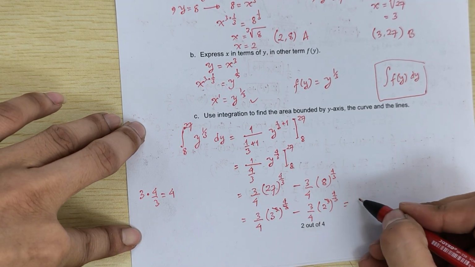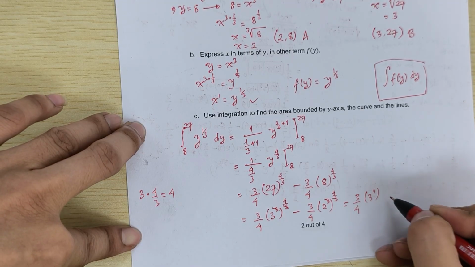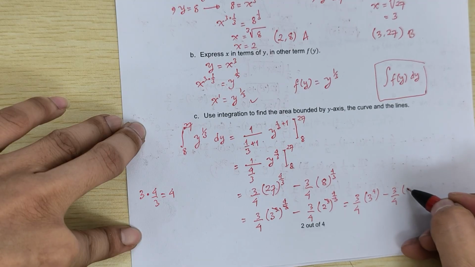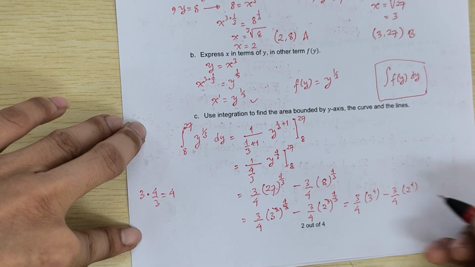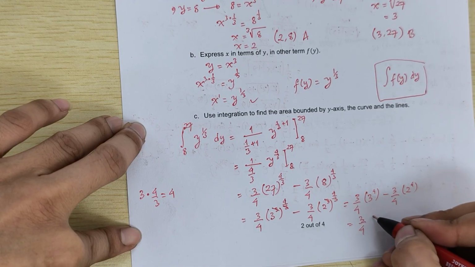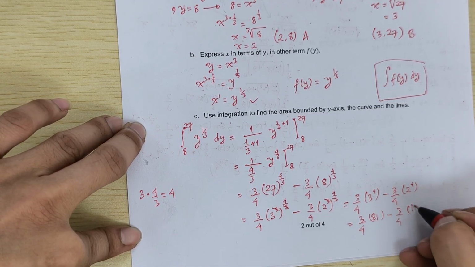And then this one is going to be 3 over 4 multiplied by 3 to the power of 4, minus 3 over 4 multiplied by 2 to the power of 4. 3 over 4 multiplied by 81 minus 3 over 4 multiplied by 16.